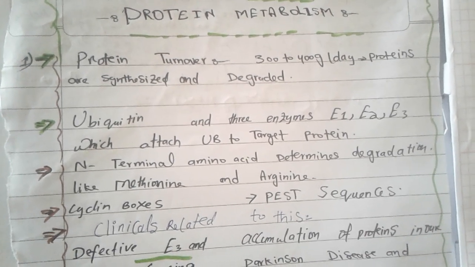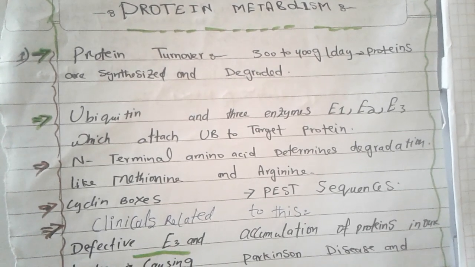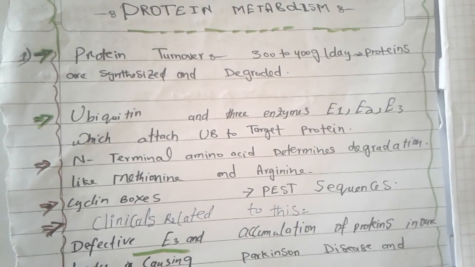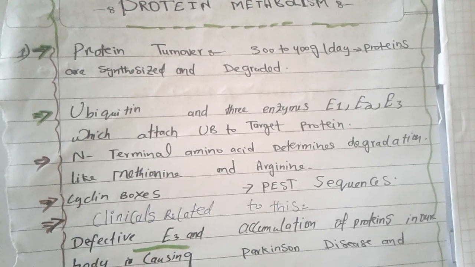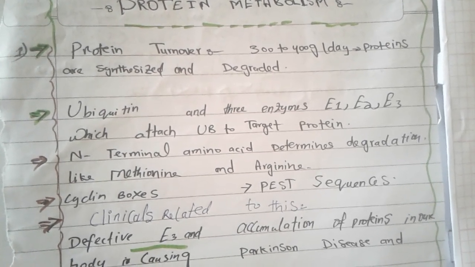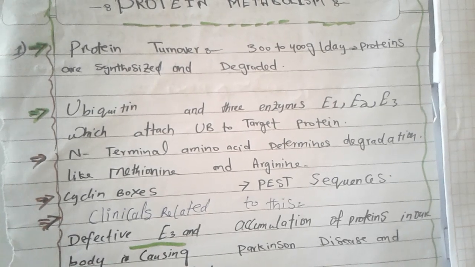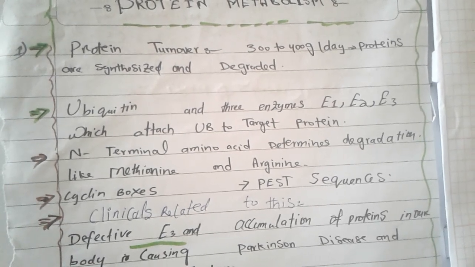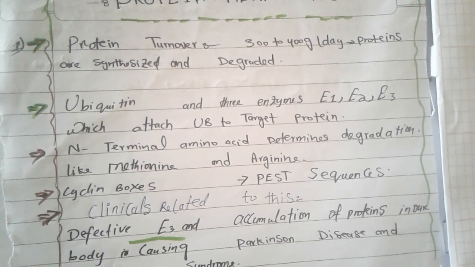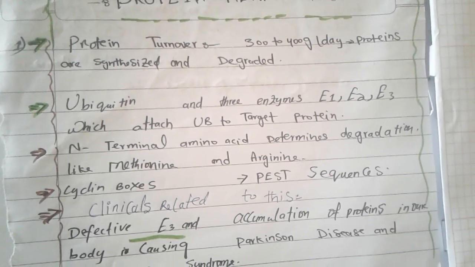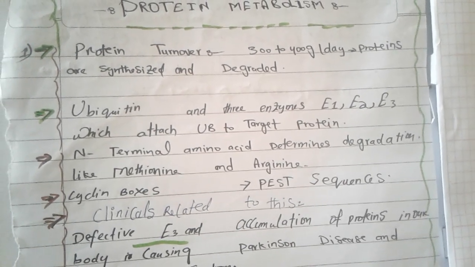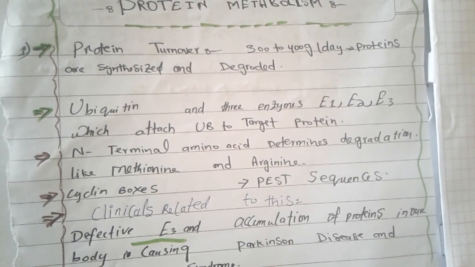Now how are proteins degraded in our body? For this we need ubiquitin, which is a tag protein, and it tags proteins to be degraded. Now how does ubiquitin tag a protein for degradation? For this we need three enzymes. These are E1, E2 and E3. E1 activates, E2 conjugates, and E3 binds that protein to the ubiquitin.